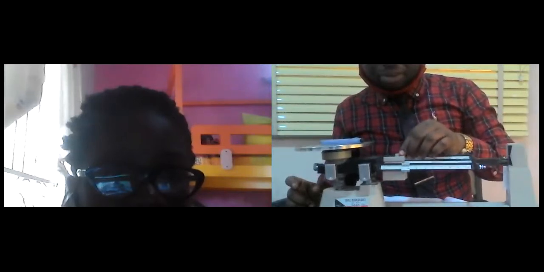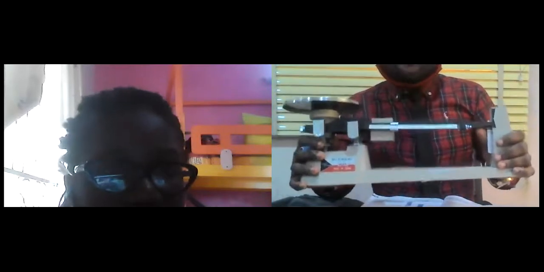This is one of the things we use in chemistry. We also use this in physics to measure substances. So we use a triple beam balance, or we could also use a digital balance to measure things.